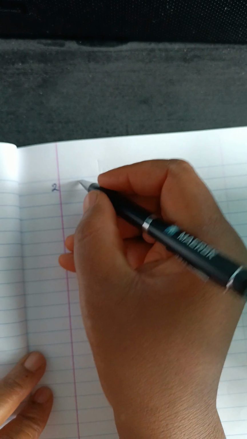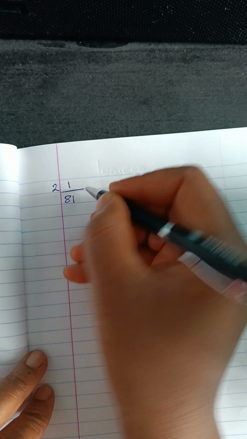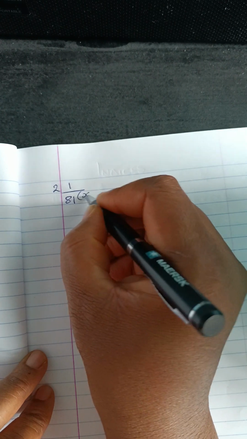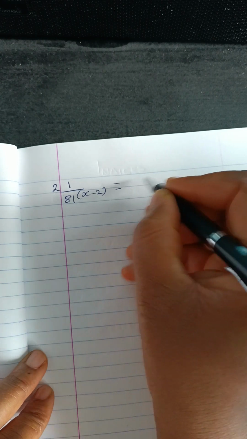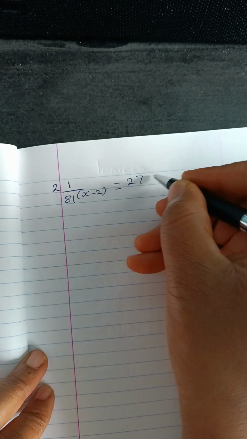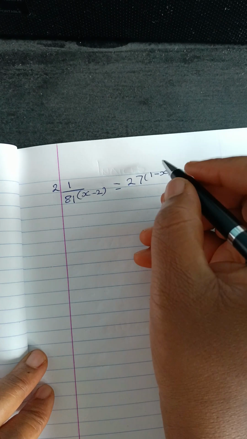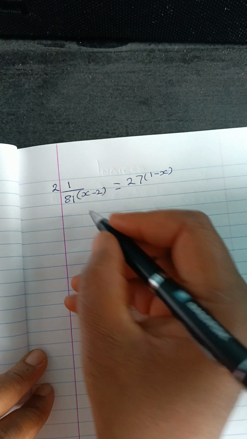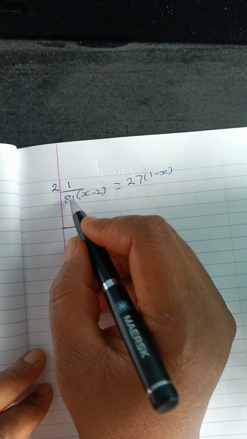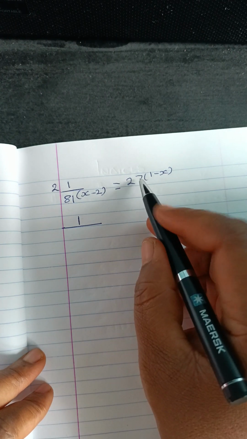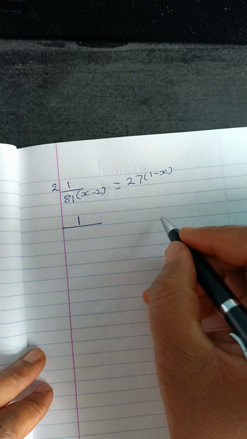Number 2 says 1 over 81 bracket x minus 2 bracket close equal to 27 bracket open 1 minus x. So here we also need to have the same base. They should have the same base. So what base do 81 and 27 share? What should be their common base? That should be 3.